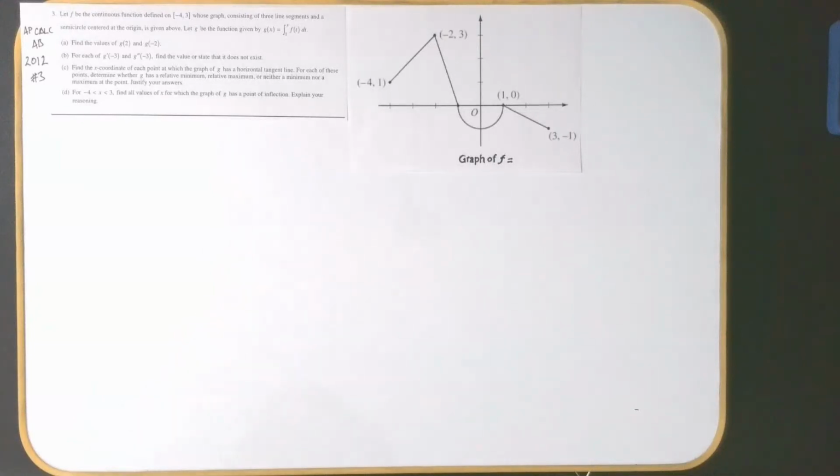Hey, Calc students, it's time for another FRQ. Today we are looking at the test from the year 2012, and we are looking at question number 3. As you notice the question, you right away can conclude they gave you the graph of a derivative, and so this falls under the category of derivative graph style questions.